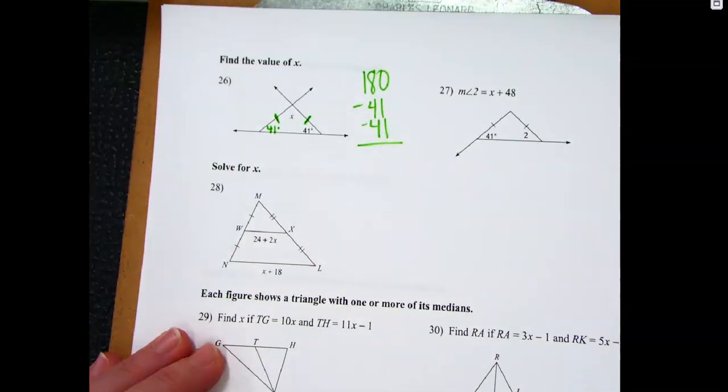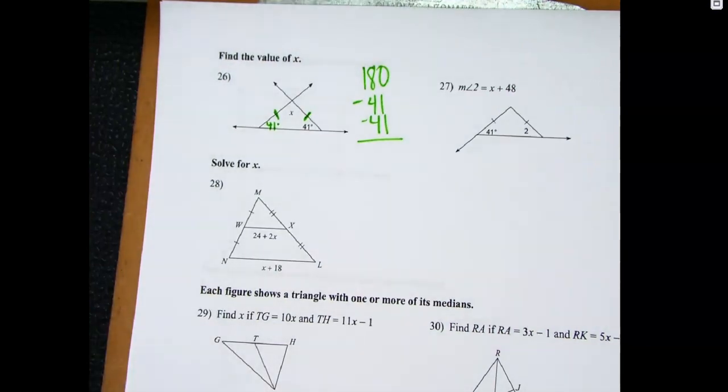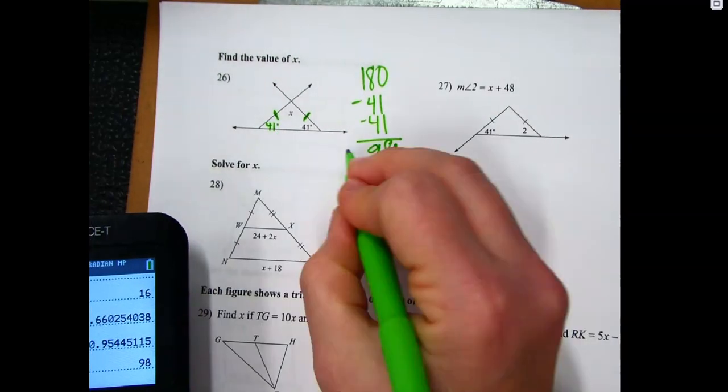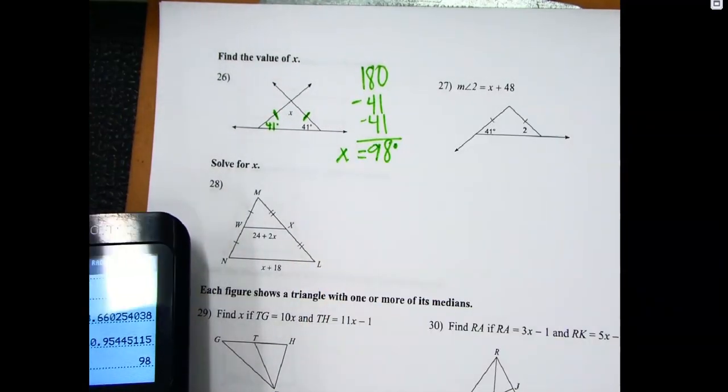I could have added those together to get 82. Either way, it doesn't matter. Let me get a calculator just so I don't make any mistakes for us. So it's 180 minus 41 minus 41. That gives me 98 degrees. So x is going to equal 98 degrees.